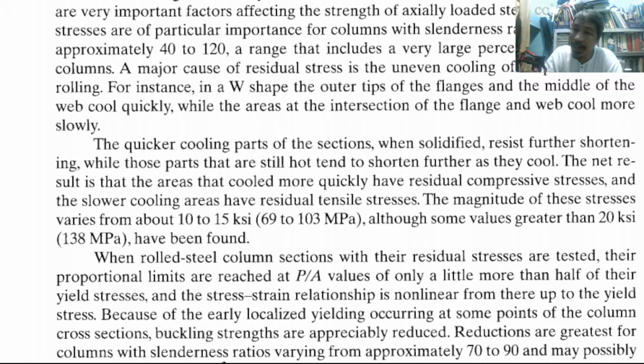Slenderness ratio means length divided by r, or radius of gyration. If you have a 40 to 120 range, that includes a very large percentage of practical columns, the majority of the application of columns.